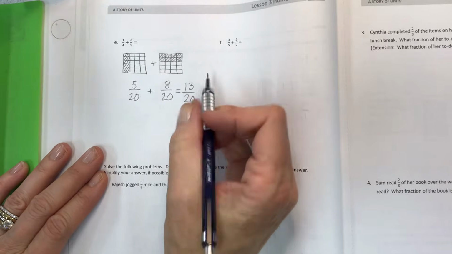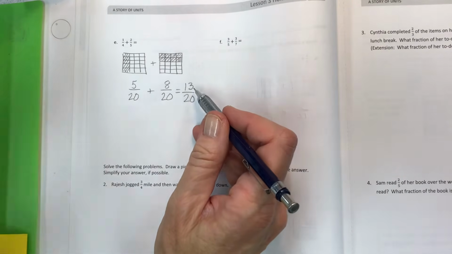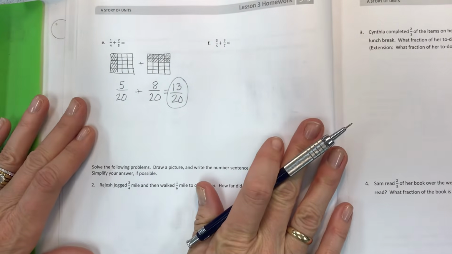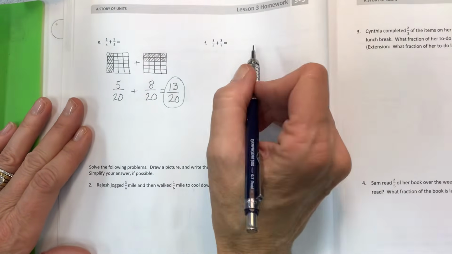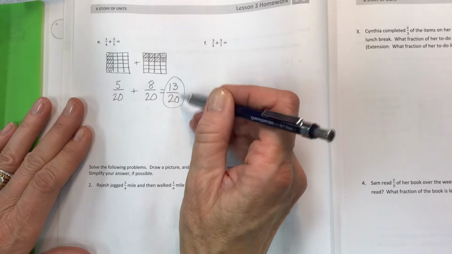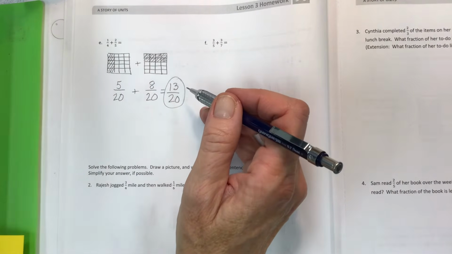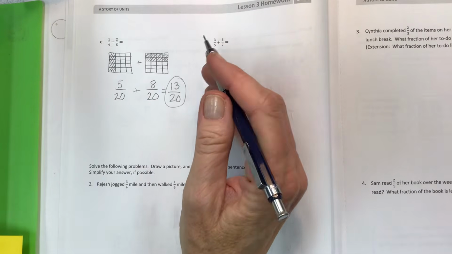we don't have anything that can be simplified because 13 is a prime number. So that's going to be one of the things that you look for. I probably haven't talked to you much about prime numbers. We'll get to that a little bit later. But if it's both even, you can simplify it. If you count by 5 for both of them, then you could divide by 5.